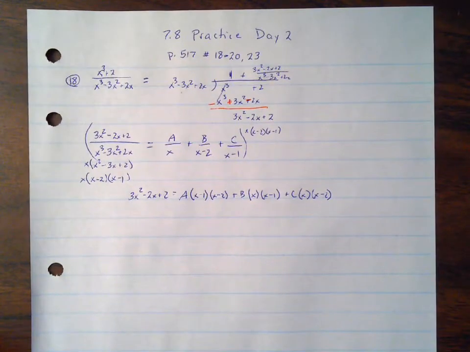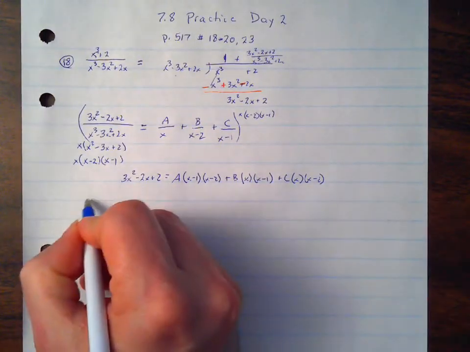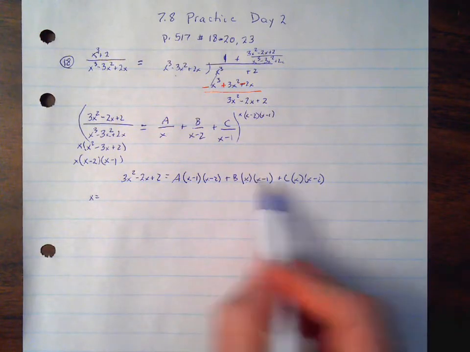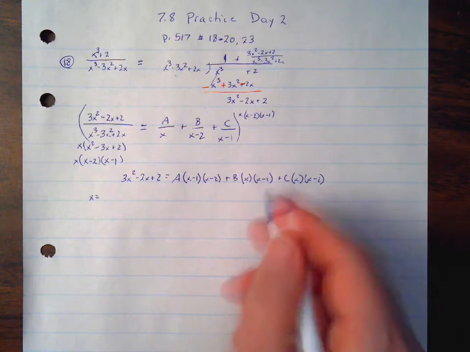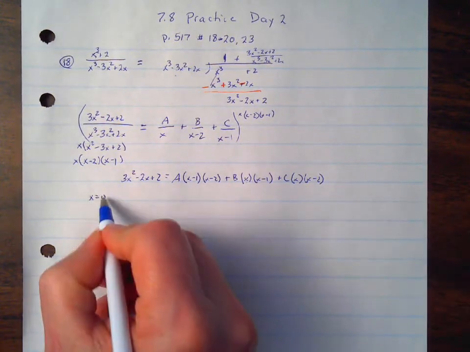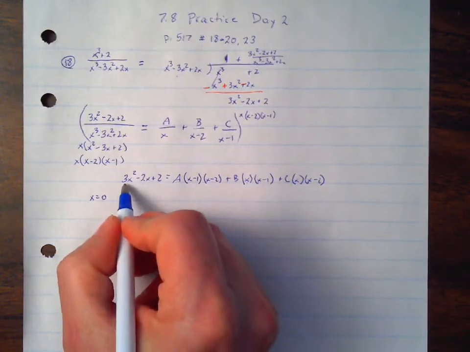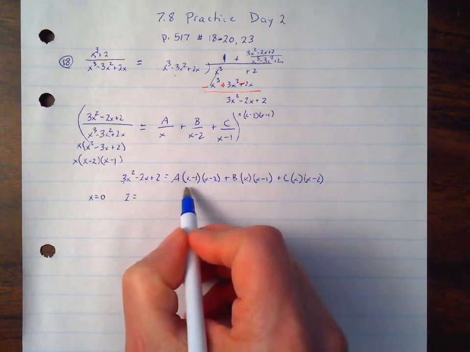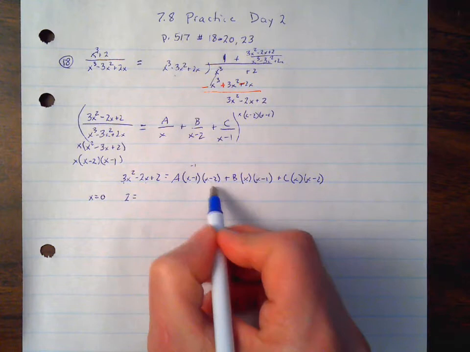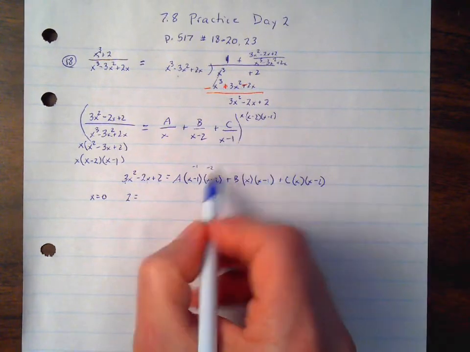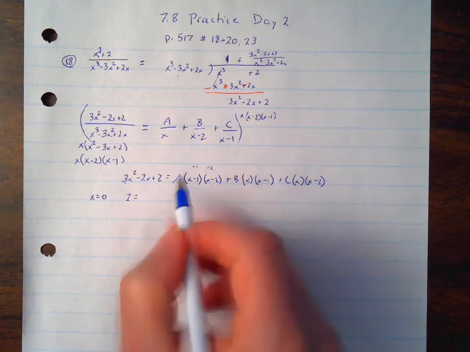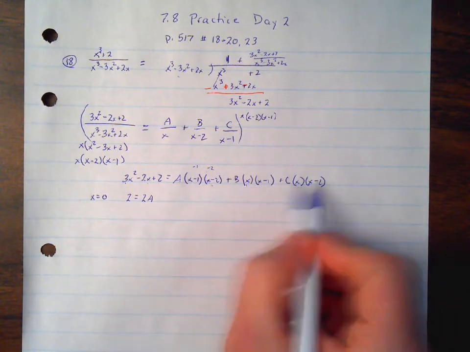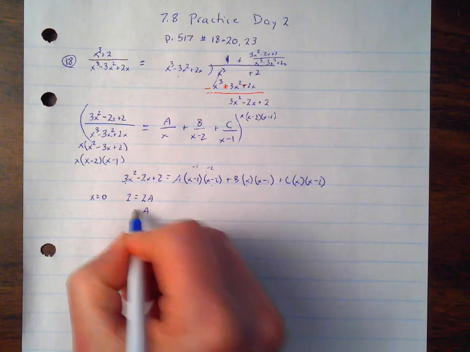Okay, so now we've got to put some numbers in here. So let's put x equals 0. If I put a 0 in here and a 0 in there, that's all going to make that 0. So that'll be 0, that'll be 0, so I'll have 2 is equal to, put a 0 in here, would be negative 1, 0 in here would be negative 2, multiply those together, you get 2a, and that would be 0, that would be 0, so we have a is equal to 1.